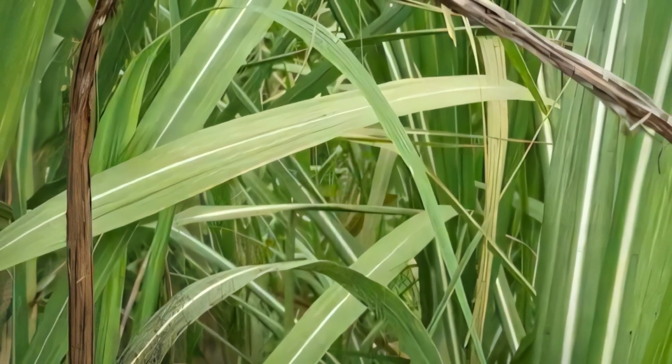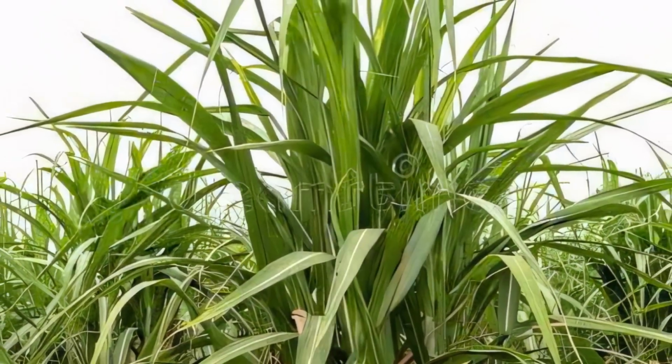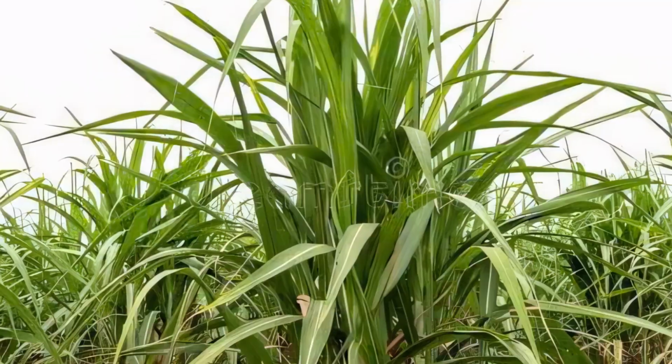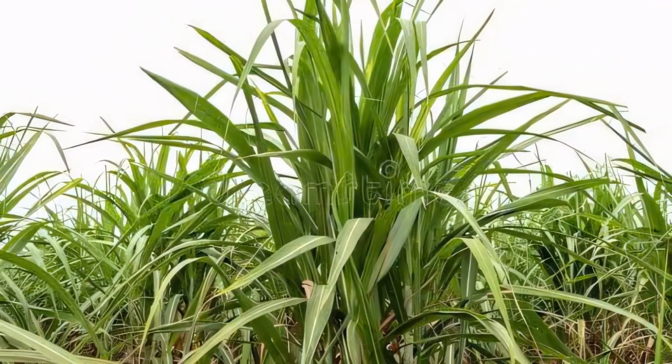Overall, leaves become narrow and pale. Infected sugarcane plants develop a characteristic grassy appearance. New shoots become weak, thin, and stunted.